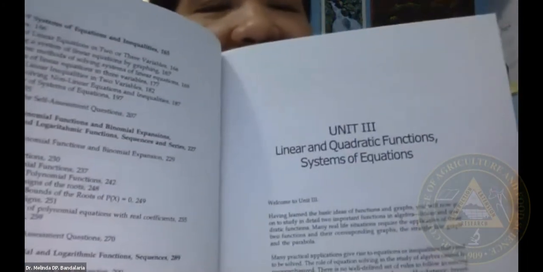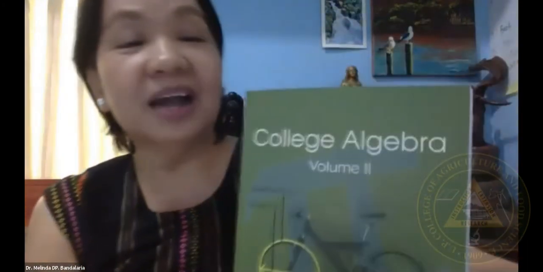And then kung titingnan natin, Unit 3, kasi this is volume 2 already of college algebra. So, sinulat siya. Halimbawa dito, welcome to Unit 3, having learned the basic ideas of functions and graphs. So, may mga things that I will be discussing as the feature of a module, nandito sa mga materials na to.